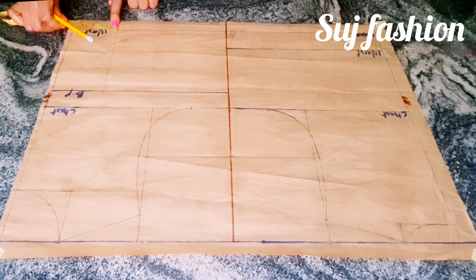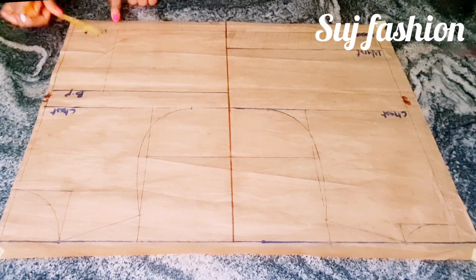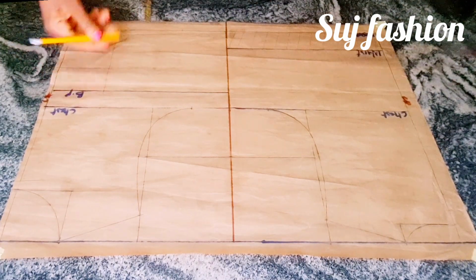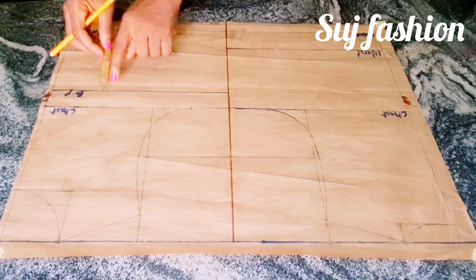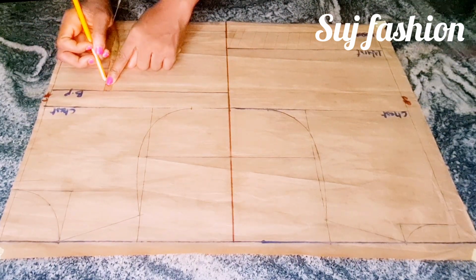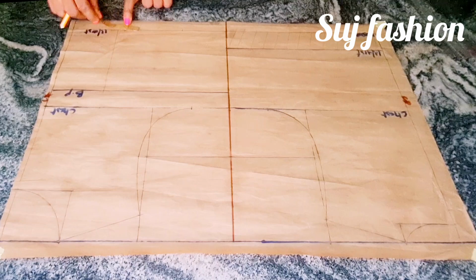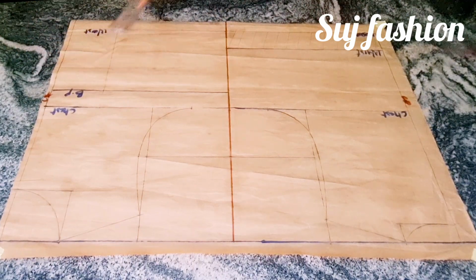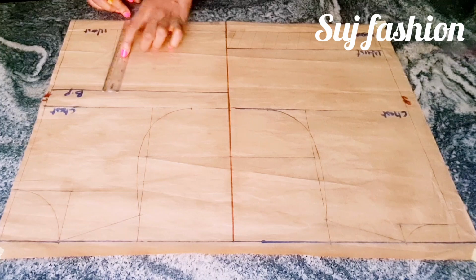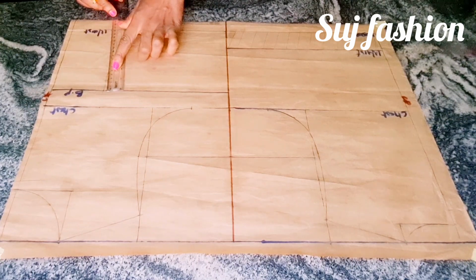Then I also marked the same thing at the waistline, and I connected the points into a straight line. Hope that is clear. Next, I came down from the bust point line by 1 inch. Then on the waistline, I also marked ½ inch on both sides of the dart line. That means I'm using 1 inch for my waist dart intake. Now I'll connect the half inch to meet the 1 inch point I marked down from the bust point line.